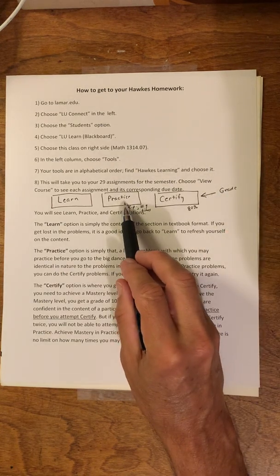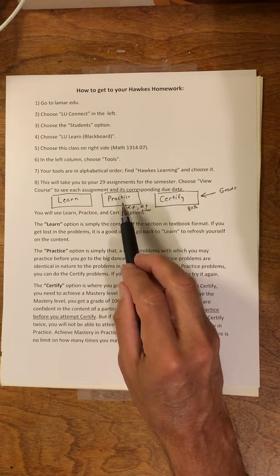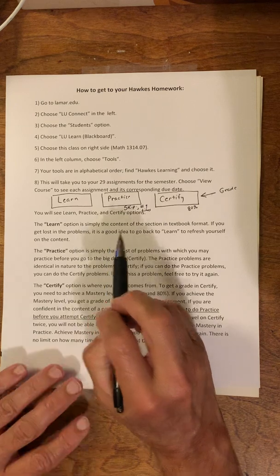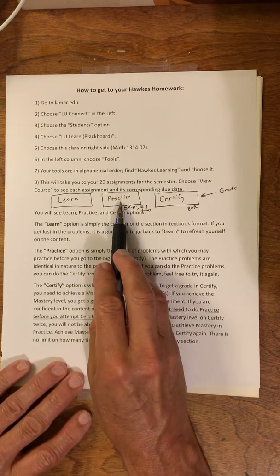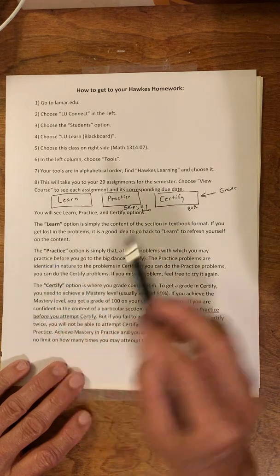Practice problems. Some of you think, hey, didn't I work this problem before? Once you get to Certify, they're going to be that similar to your Certify problems. So you work the practice problems, get familiar with those, go back to Certify.